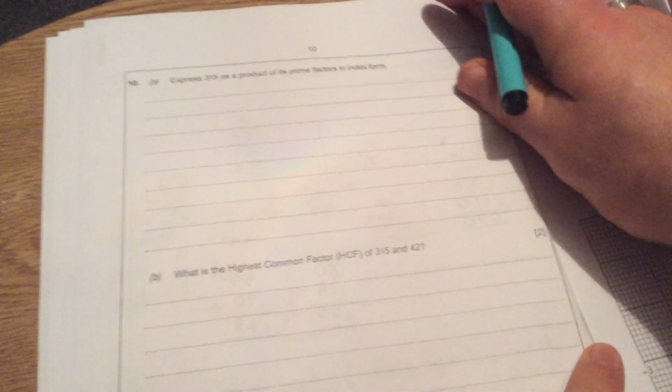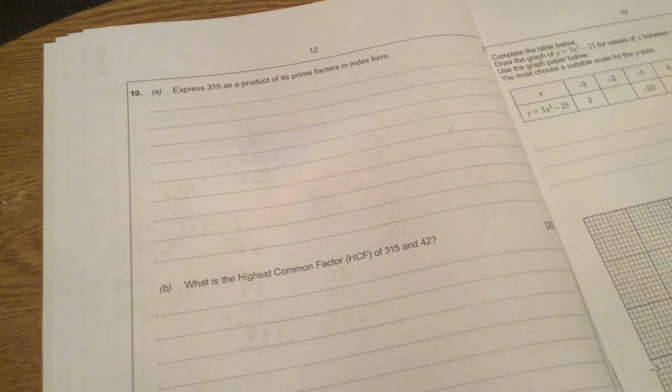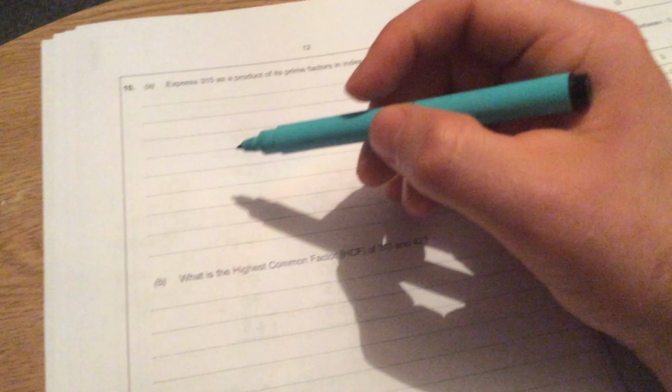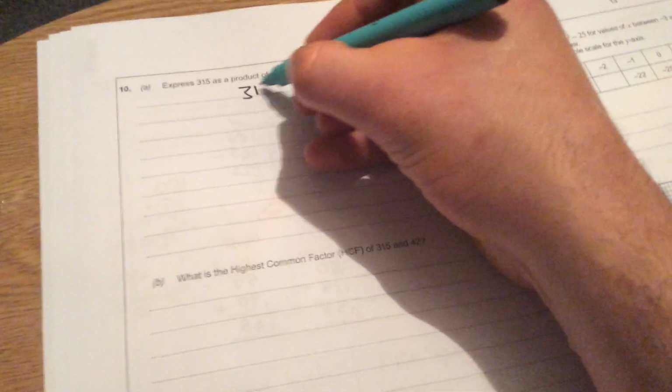Okay, we're on question 10 now. We're getting towards the higher tier paper. I think this is the start of where higher tier begins. So they're getting more difficult questions, but they're very accessible. You've just got to learn the topics. Prime factor trees. Really, really easy question. They haven't given you an easy number, but we've all done these before. You just got to recognize it when you see it.